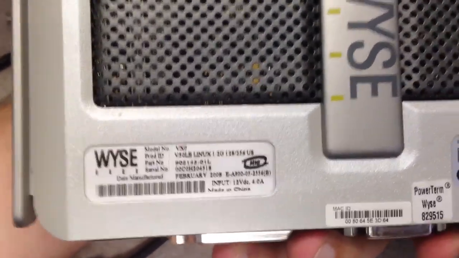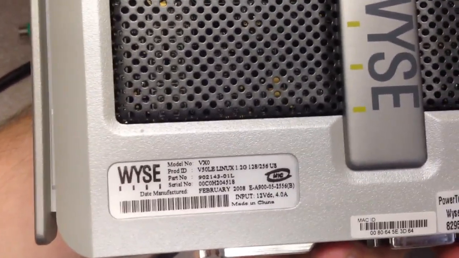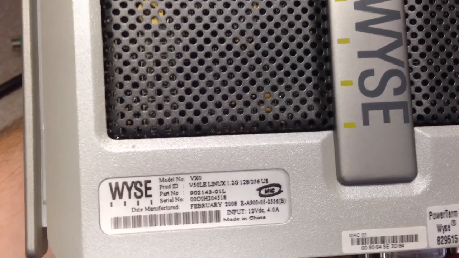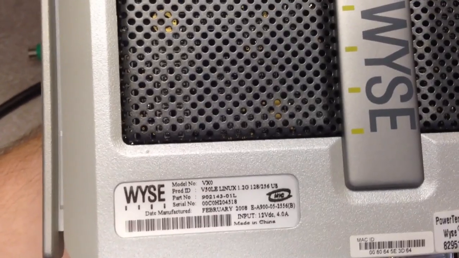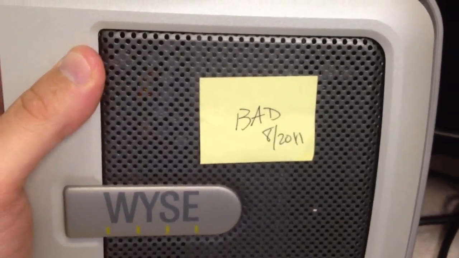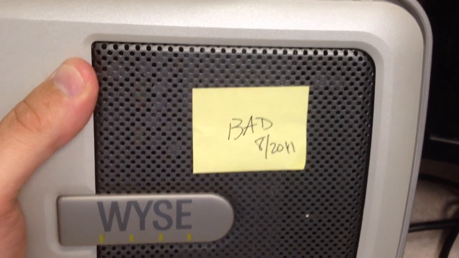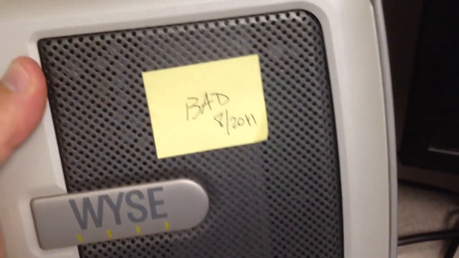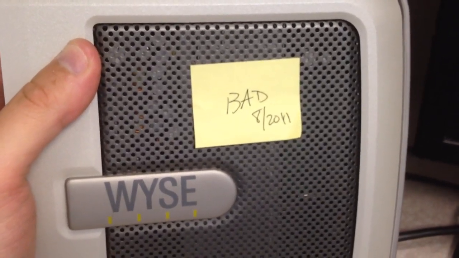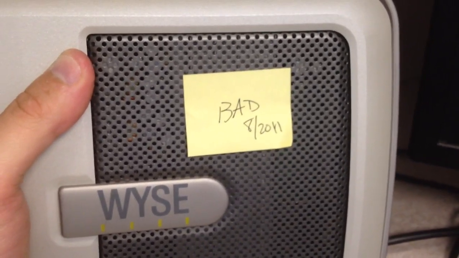Today I'd like to talk to you about resolving a problem with Wyse thin clients that are basically dead. This one that I'm looking at right now was manufactured in February of 2008, so it's out of its warranty, and it is apparently bad. I didn't really know what to do about that. I wasn't familiar with these Wyse terminals, so hopefully what I've learned will help someone else.